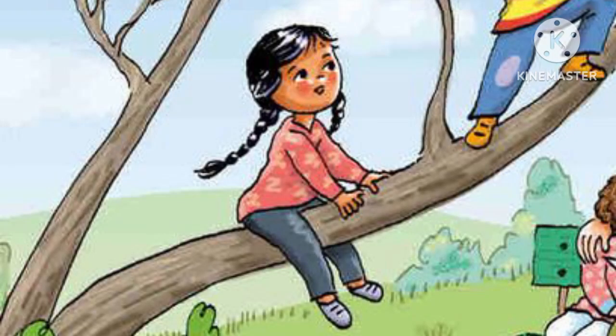Next, describe this girl who is sitting on the branch of the tree. What type of dress is she wearing? What is the color of her hair? Describe each and everything. Try to write as many points as possible.